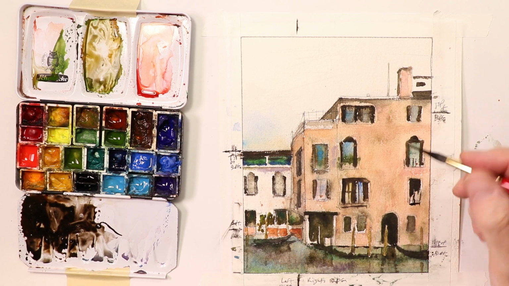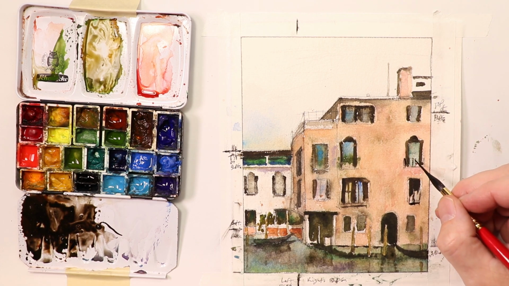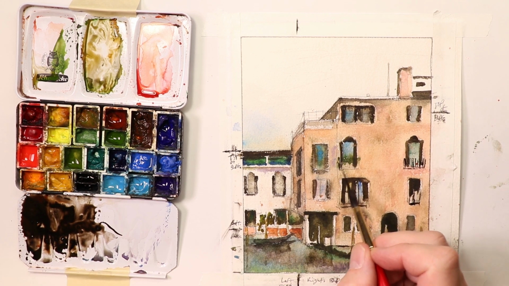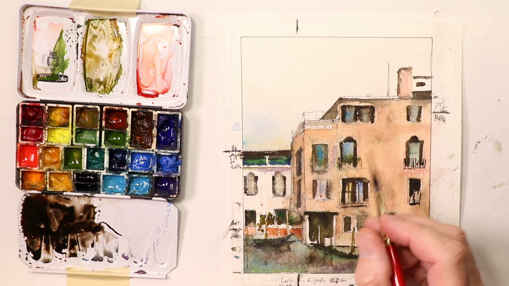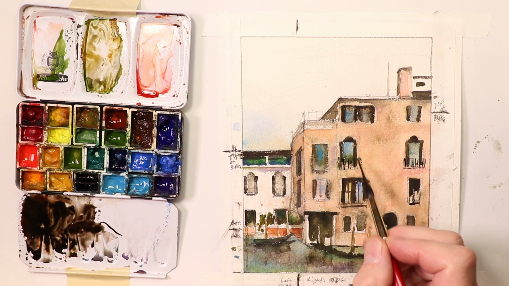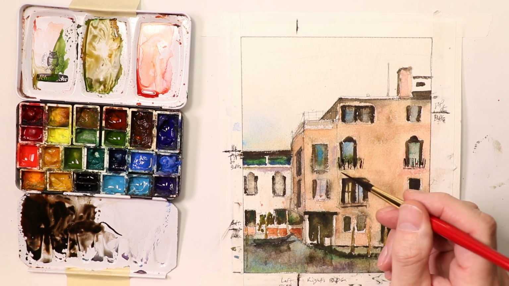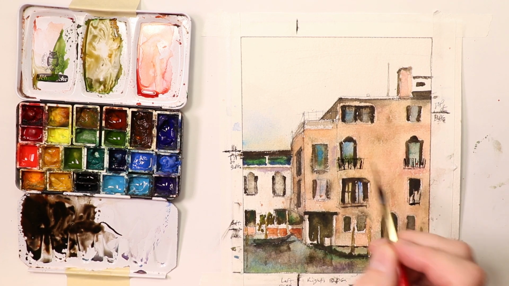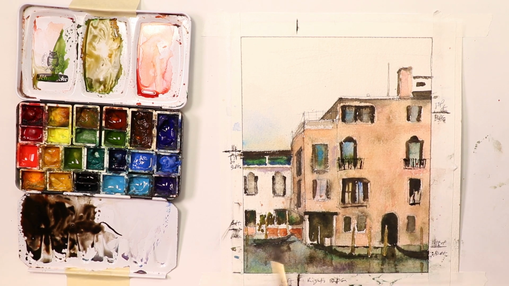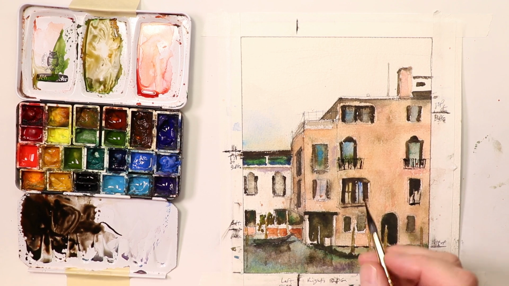There we go. Now we'll do some details, again, quick. Pretend people are going to think we spent effort and hours doing these details when actually we just have fun and put them in like this, quick. Like that. There we go. And this one here, same thing.